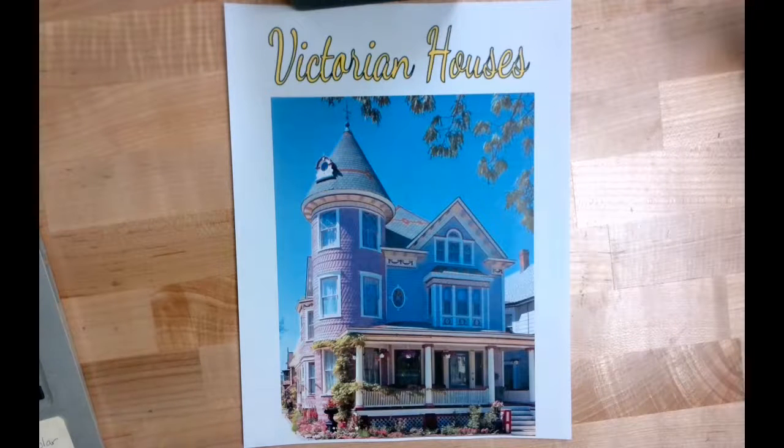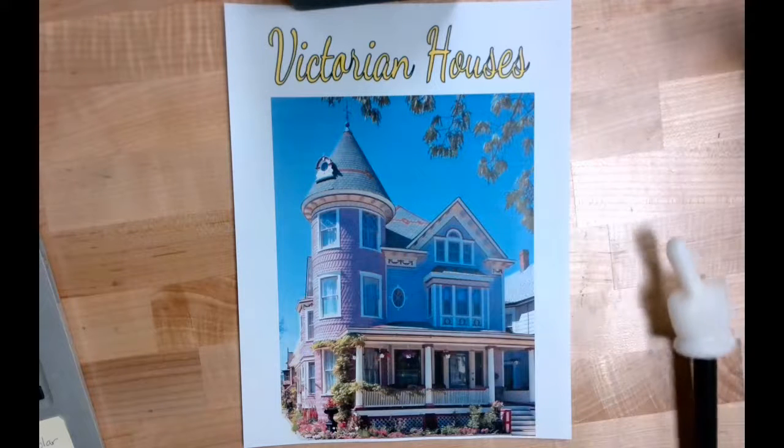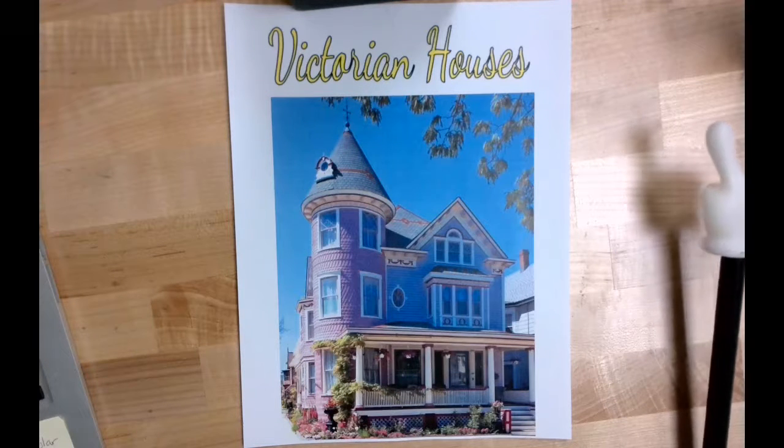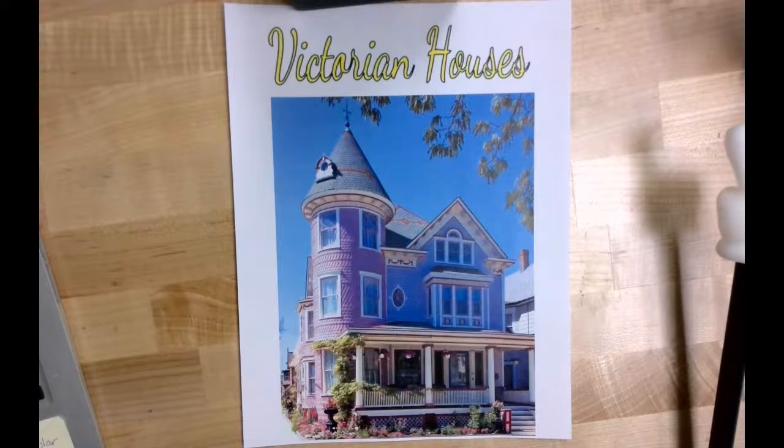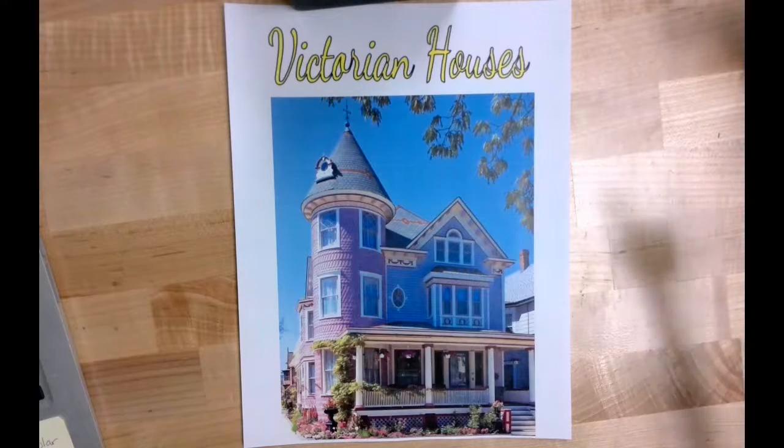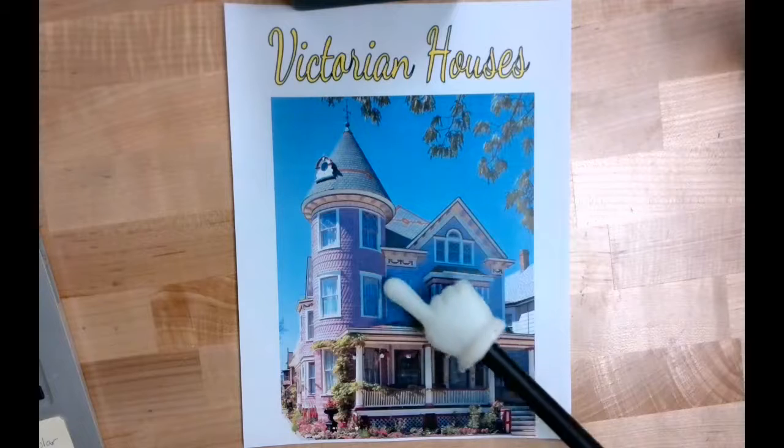So some of the characteristics of Victorian houses include brick or stone walls, and you'll see that on this house right here. There's some brickwork. They often have iron railings or gates in their yard. They've been known to have stained glass in their doorways or windows, kind of like this one here.